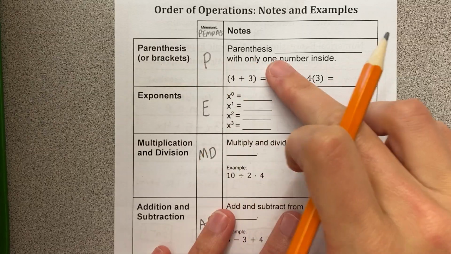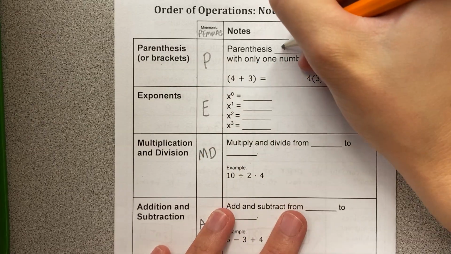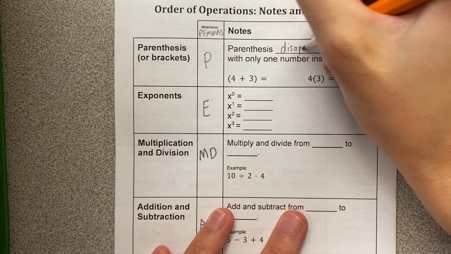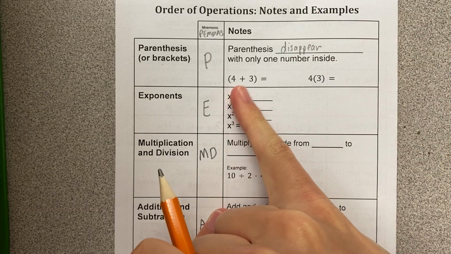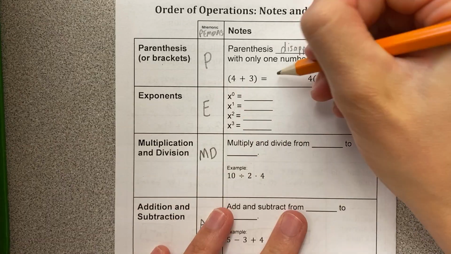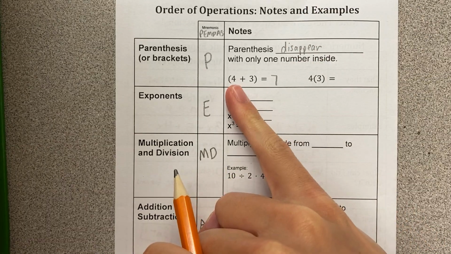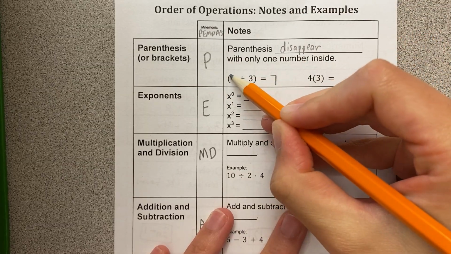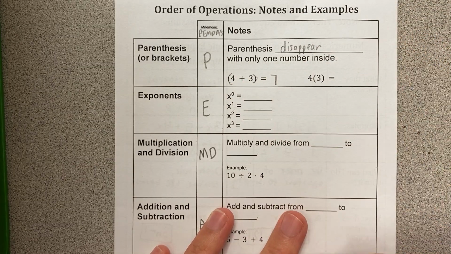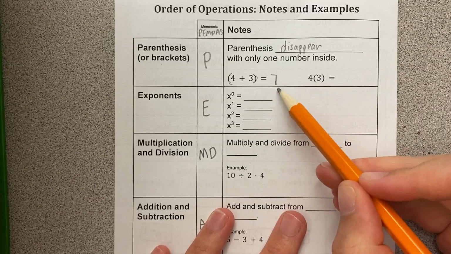We do parentheses first, and then the parentheses disappear once there's only one number inside. The parentheses are used to group numbers together. So for example, if I have this in parentheses, 4 plus 3, that's 7, right? So once I do that math, I don't need to put the 7 in parentheses because the parentheses were just there to group the 4 plus 3 together, so I knew to do it first. Okay, so you don't need to then write the parentheses around the 7.